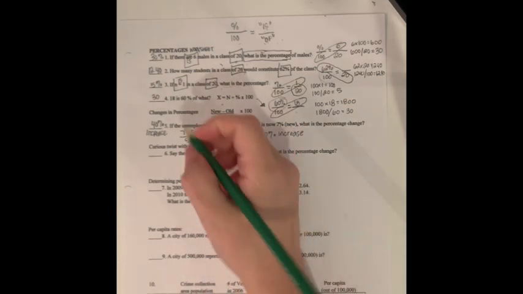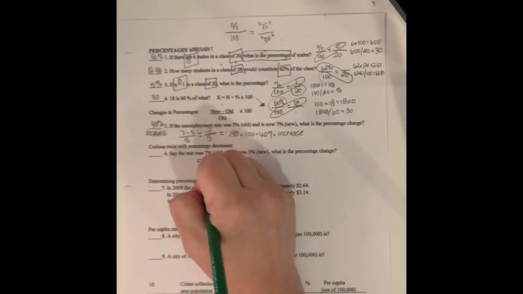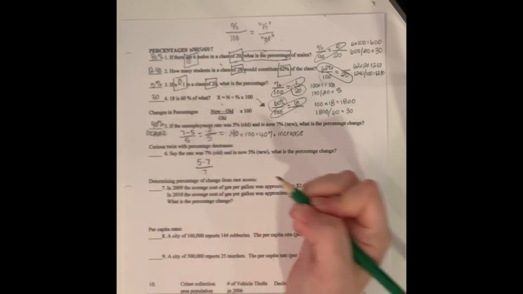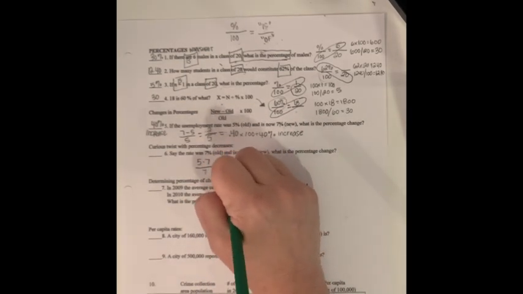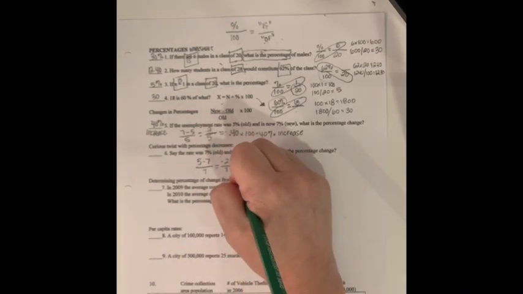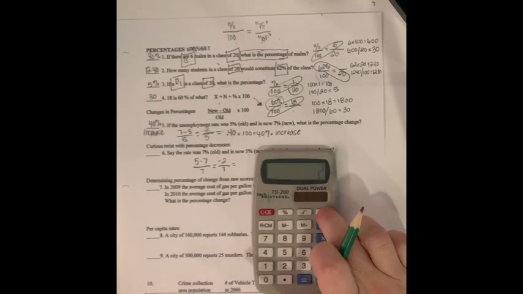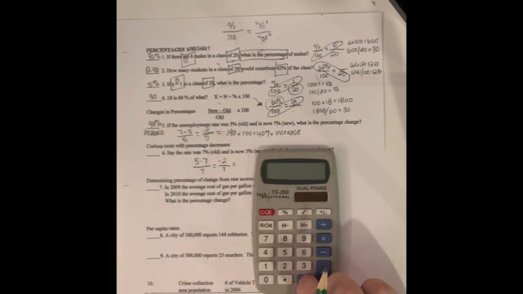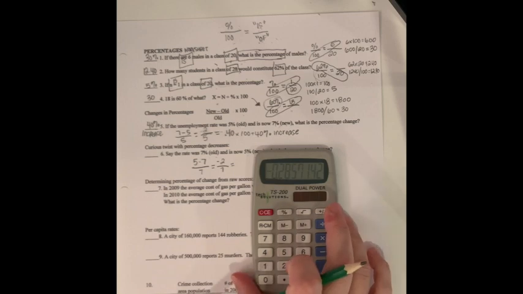So the new is 5%, so I'm going to do 5 minus the old of 7 over the old. So again, we'll plug in 7. And when we do that, we are going to get -2 from the 5 minus 7 over 7. And so when we do that division, we get -0.2857142.